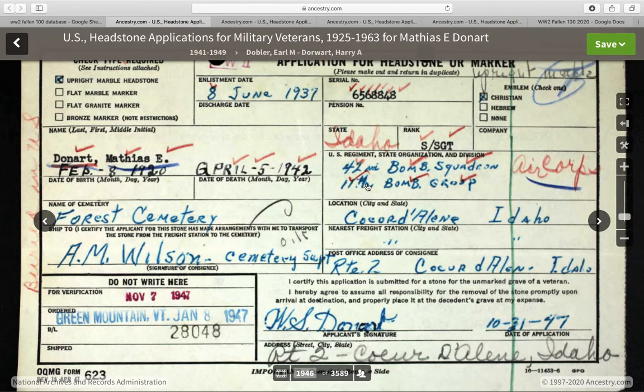So you'll probably be able to do the most research on Matthias Donnert if you look up information about the 11th Bomb Group. That's a large enough group of individuals that there may even be a website associated with the 11th Bomb Group. So just from having this application for headstone or marker, that points you in a lot of good directions on where to find additional information. You know the day he died because he was in the Army Air Forces.